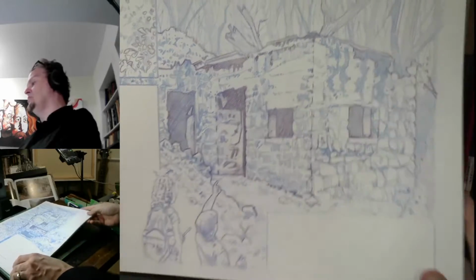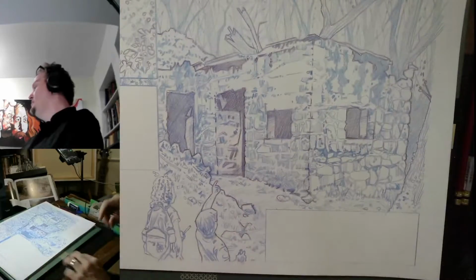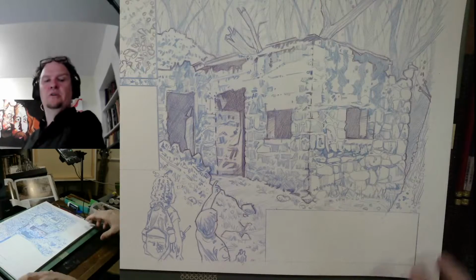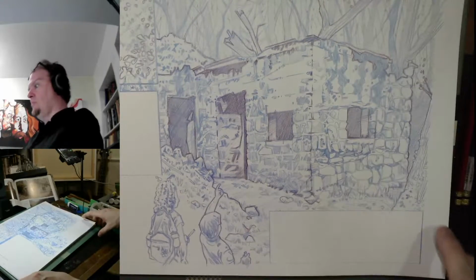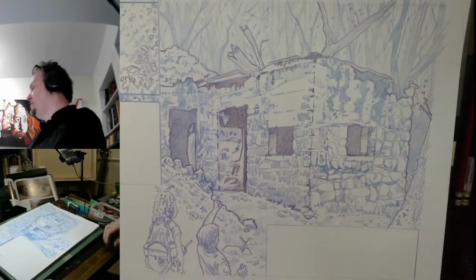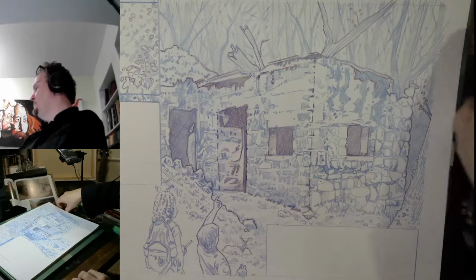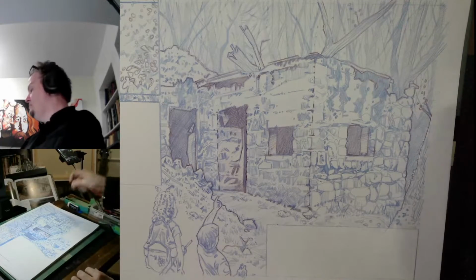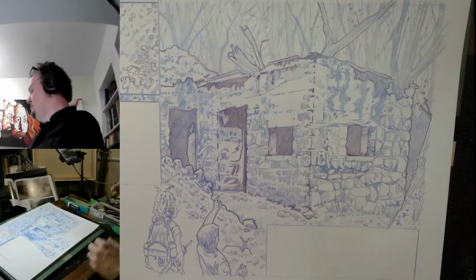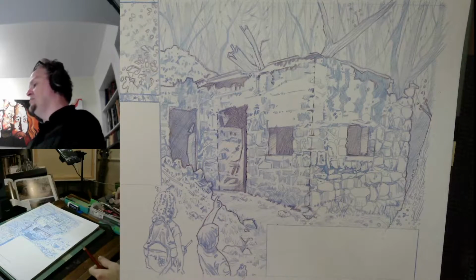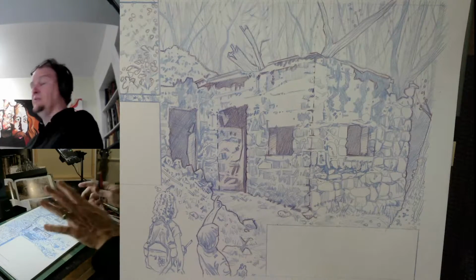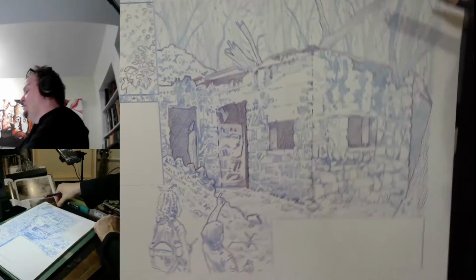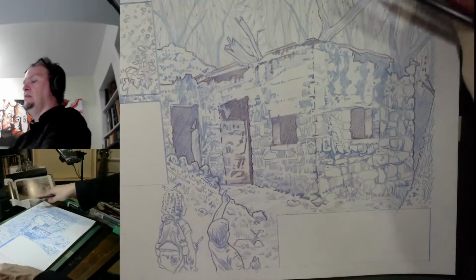Alright, so this is the one-page comic that we've been working on. Well, we started doing it yesterday. Anyhow, I'm going to finish this sucker off today. And I think I'm going to scan it and do some coloring in the computer. But in the interim, let us get the thing drawn out.